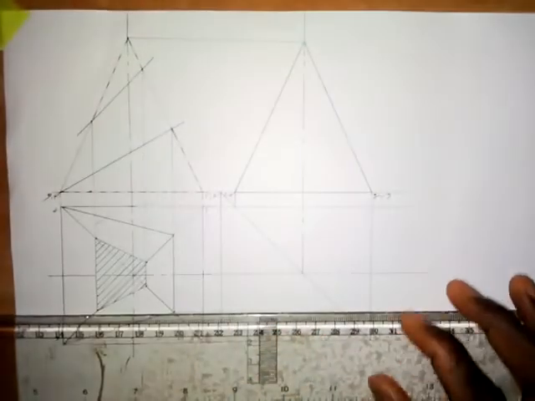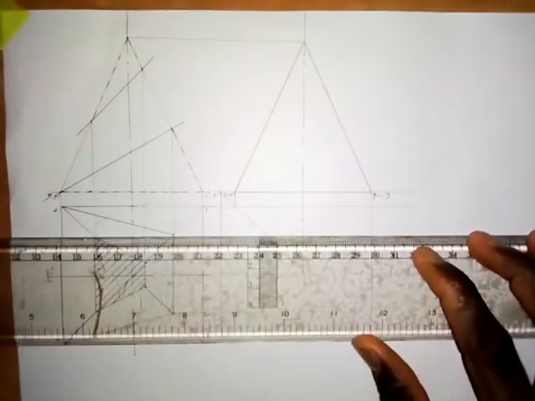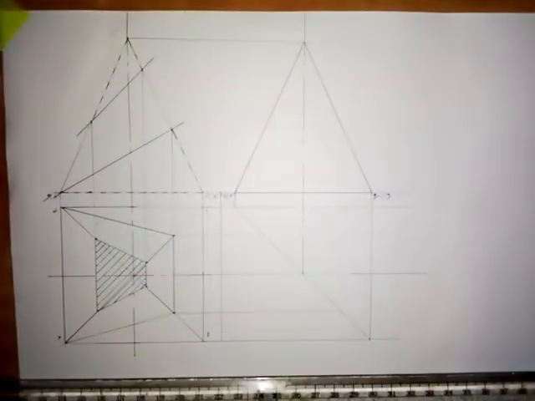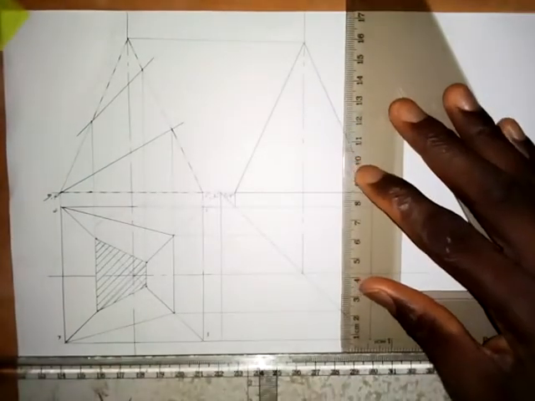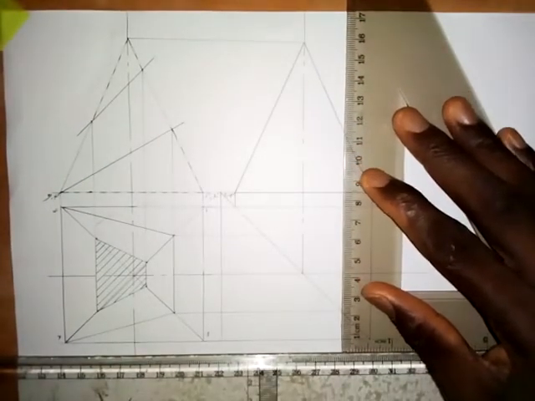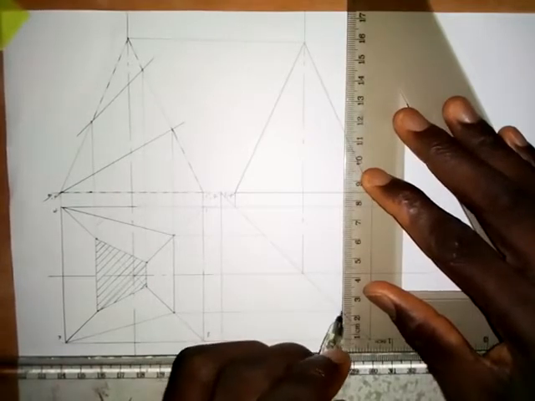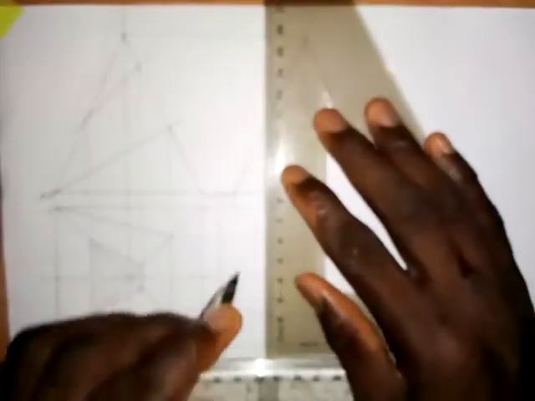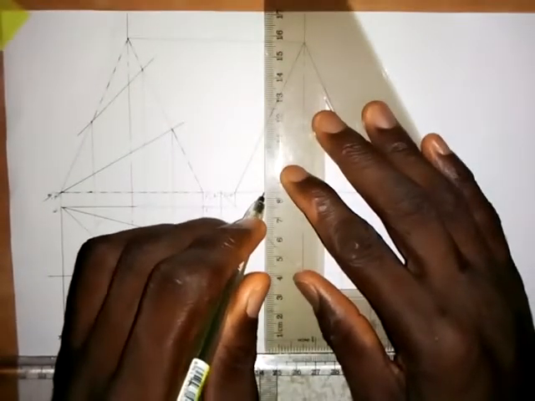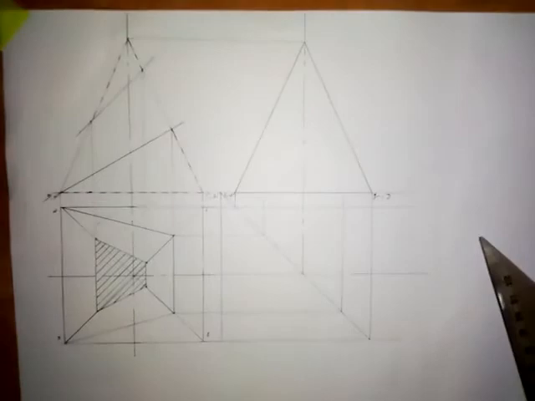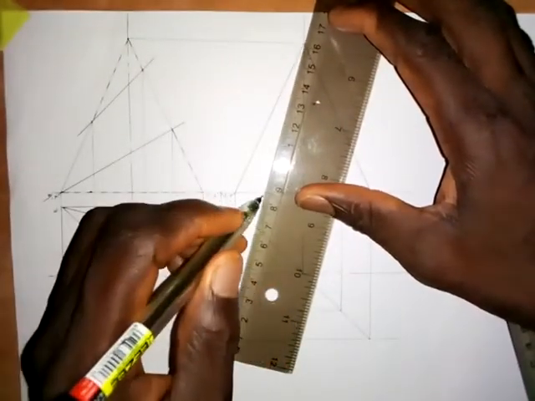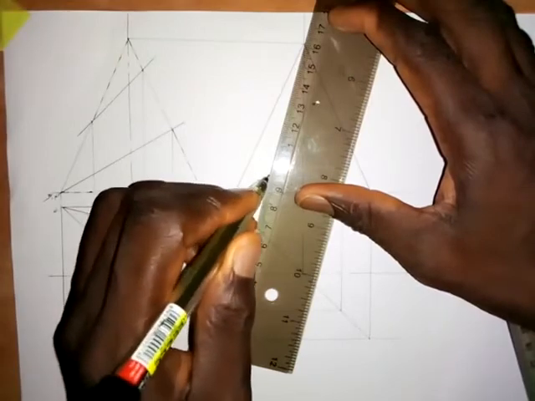So draw a line like this, and then from this point draw a line. When you touch that inclined line at 45 degrees, from here draw a vertical line. When it touches the base of the pyramid, you stop it there. So we are going to show this hidden. We use short dashes line to show it.